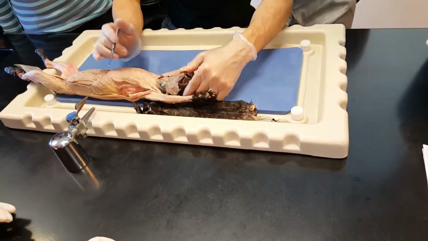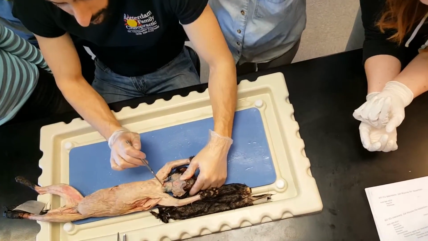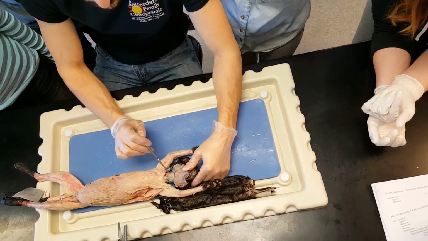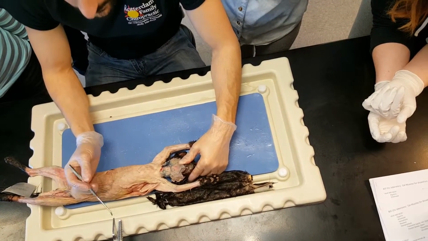The first muscle you're going to identify, and again, a lot of times they slice these because of the way they prep them. So again, don't be all worried if the stuff's all chewed up. Look for the fiber orientation, it will help you with the muscle identification.